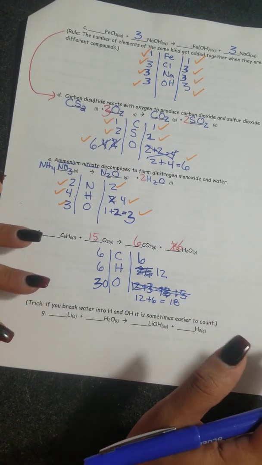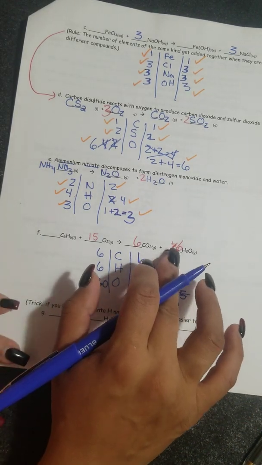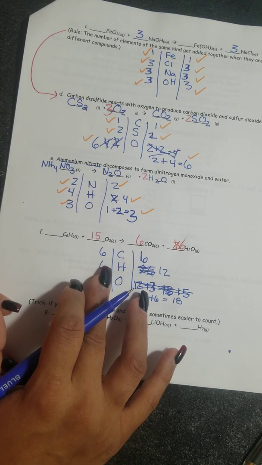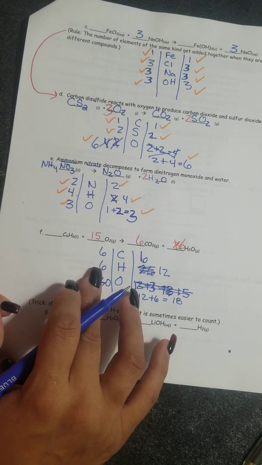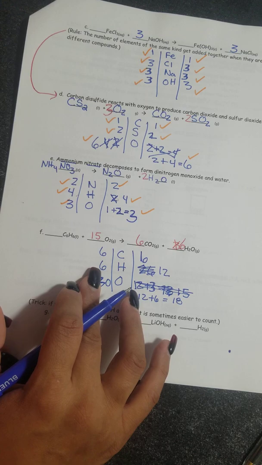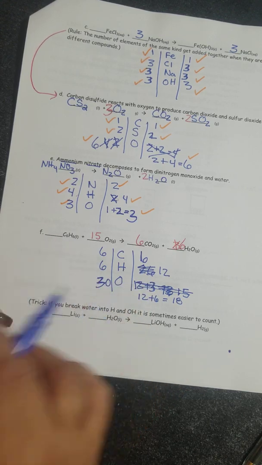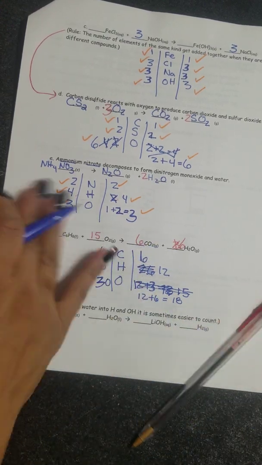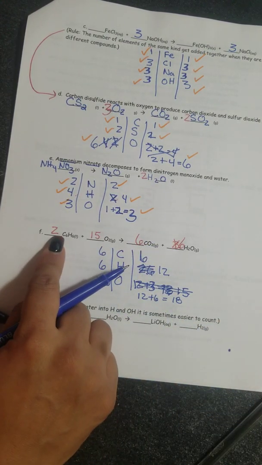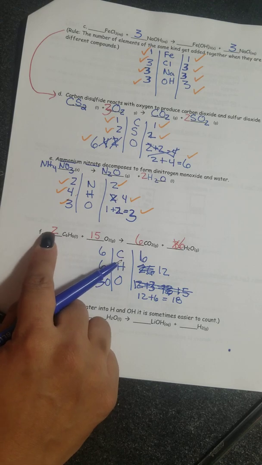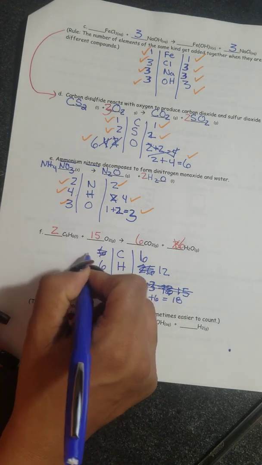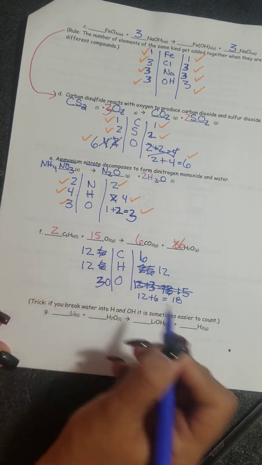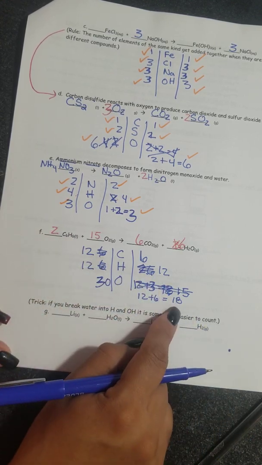So before I go any further, and before I make this number any bigger, let's help out the oxygens a little bit on the reactant side. On the reactant side it needs to be a 12, but it's a 6. So 6 times something is 12. 6 times 2. So let's recount. 2 times 6 is 12 carbons. 2 times 6 is 12 hydrogens. Hydrogens are good. Oxygens are still not good.